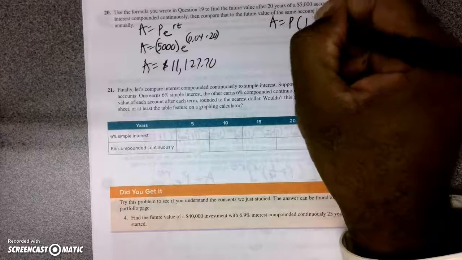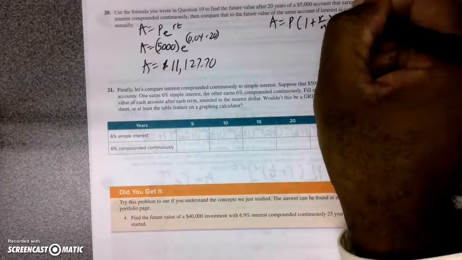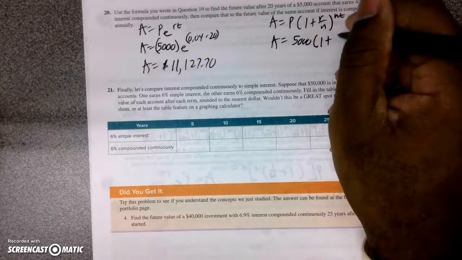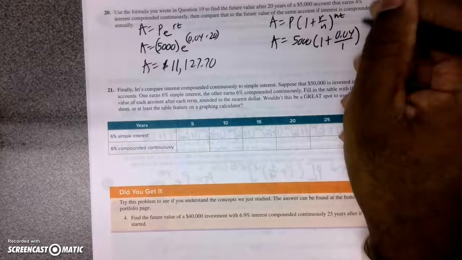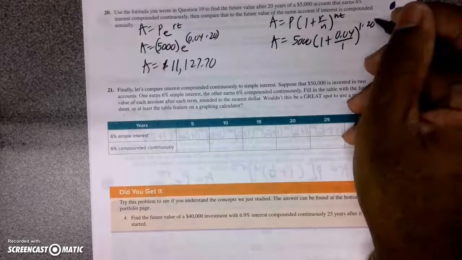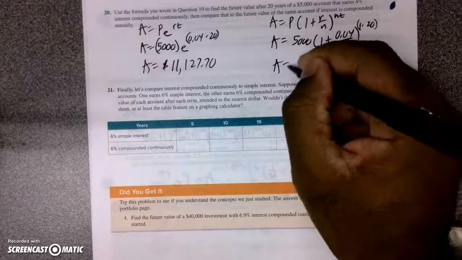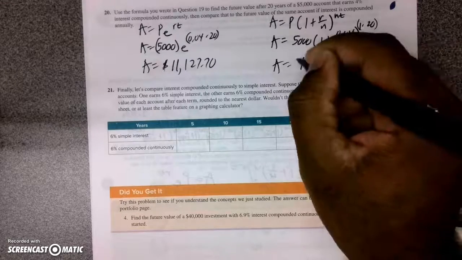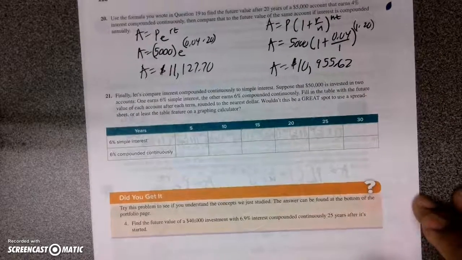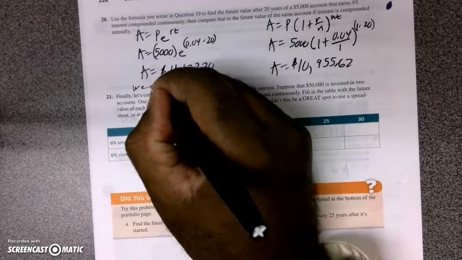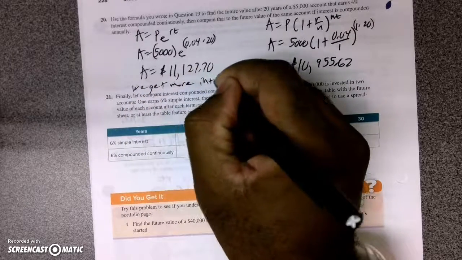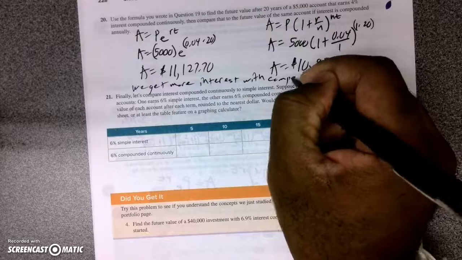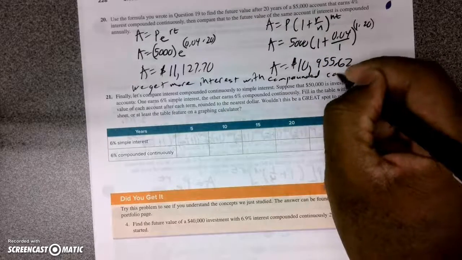Now we would do the annually. A is equal to P times 1 plus r over n to the nt. A is equal to the principal, 5,000, times 1 plus 0.04 over 1 to the 1 times 20 years. So we know that would be 20. So our answer here would be about $10,955.62. To compare this, we get more interest with compounded continuously.